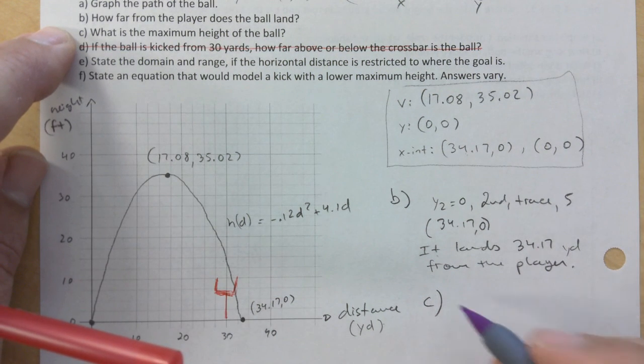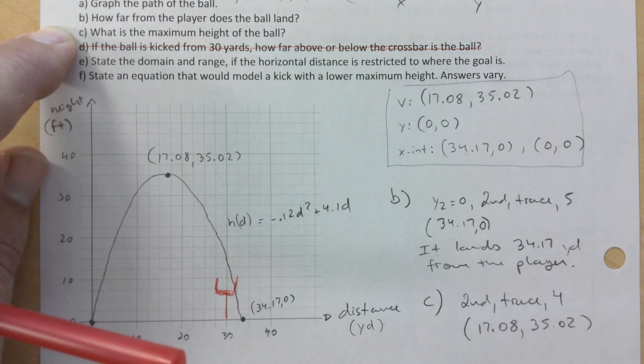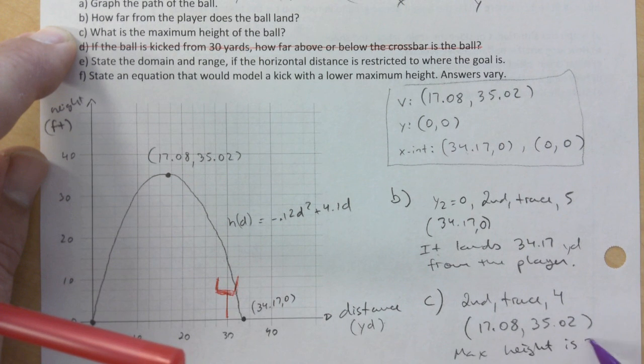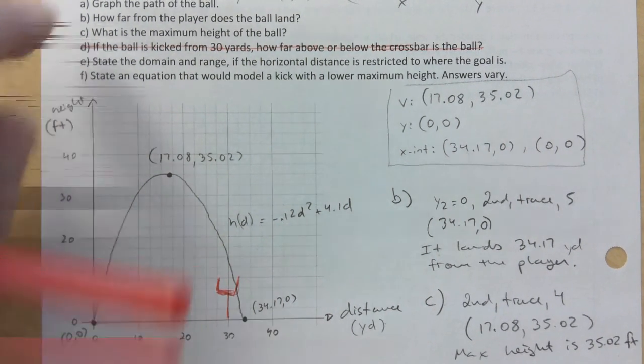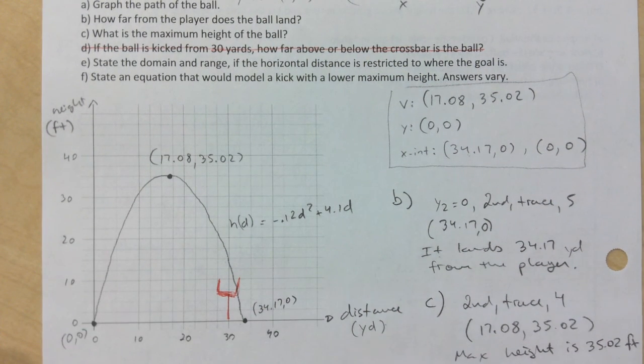What's the maximum height of the ball? That's C, right? So it's the vertex. The maximum height is found at this location. And now it's on record that I made a mistake because I'm recording it. That's also D, so don't worry about it. Okay, cross out D.